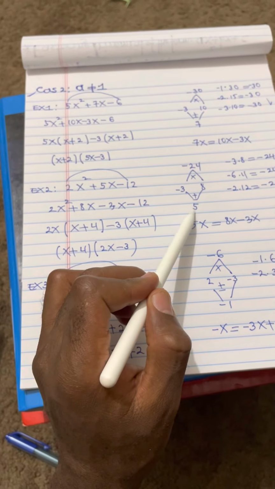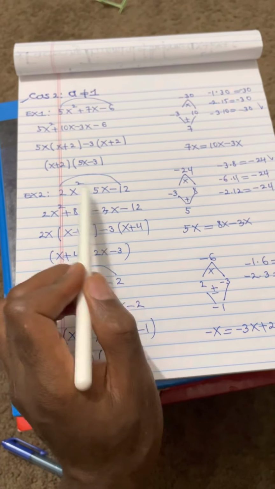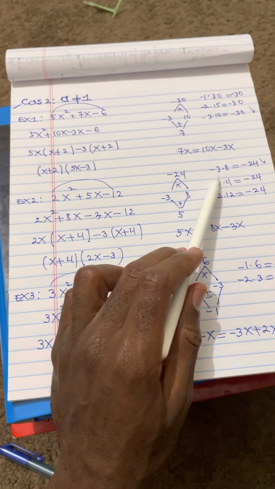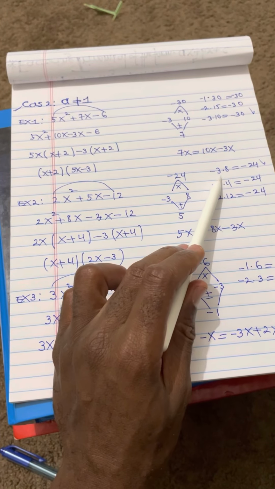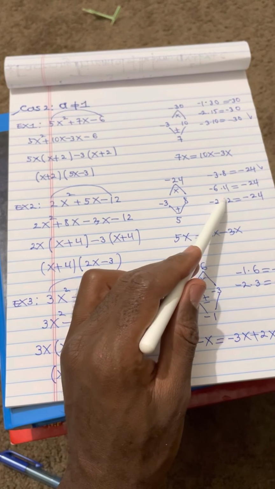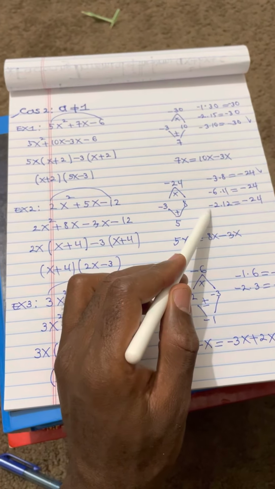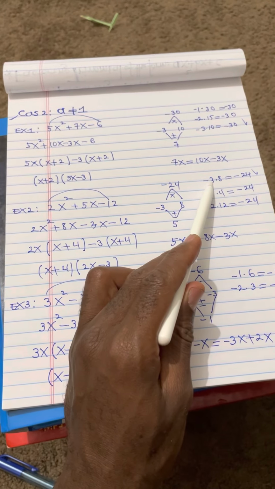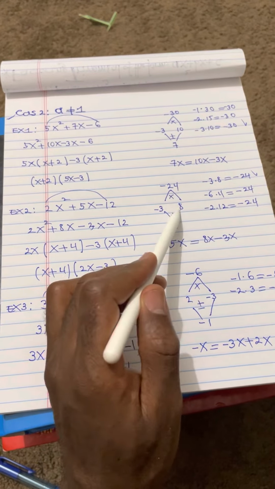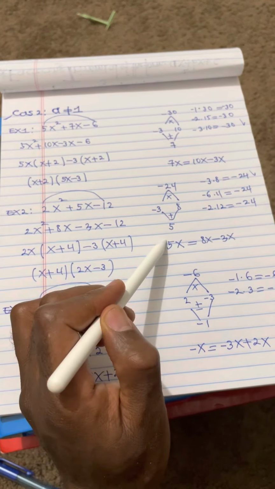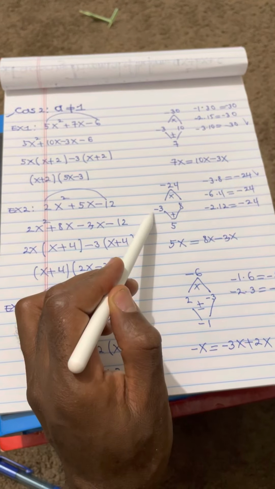At the same time, if I add or subtract them, I will end up with the middle value, which is 5. So the multiples of negative 24 are negative 3 times 8, negative 24, negative 6 times 4, negative 24, negative 2 times 12 is negative 24. So the only case that verifies it, when you multiply them you end up with minus 24, and when you add them you end up with 5, is 8 and negative 3.